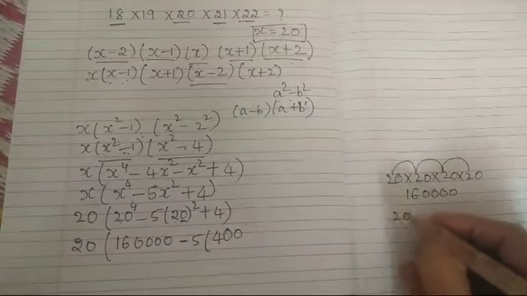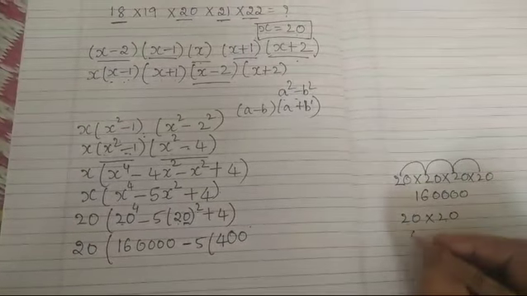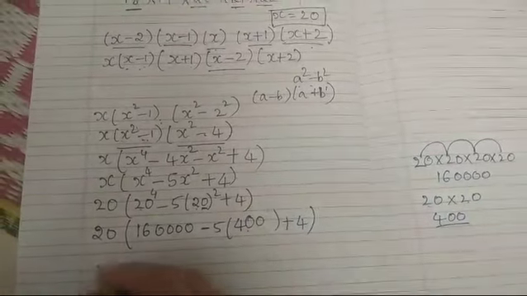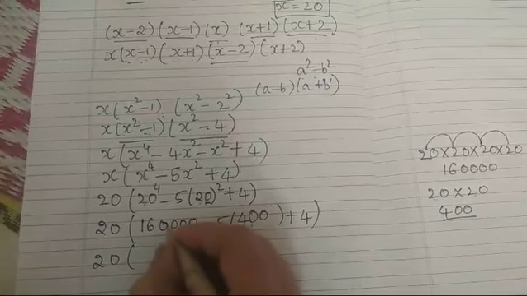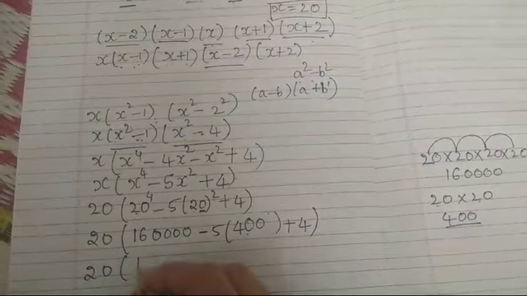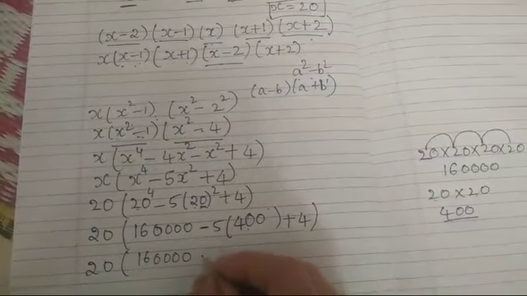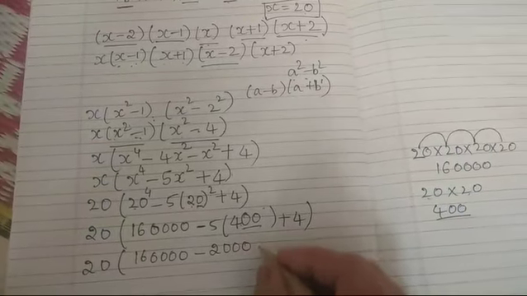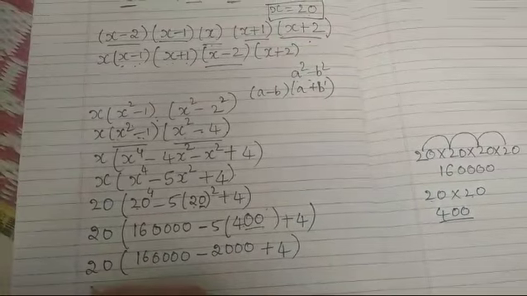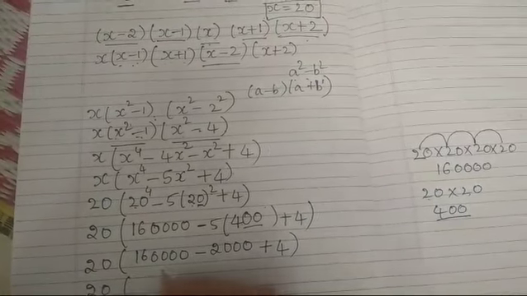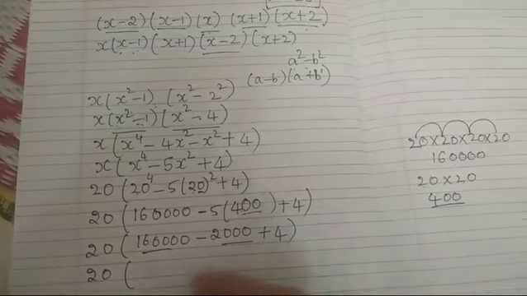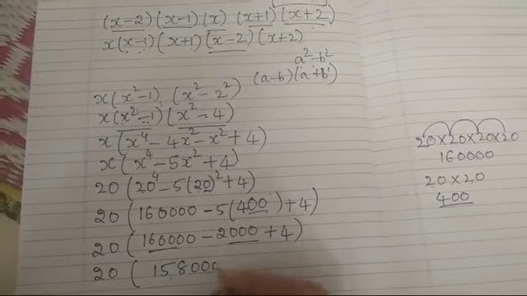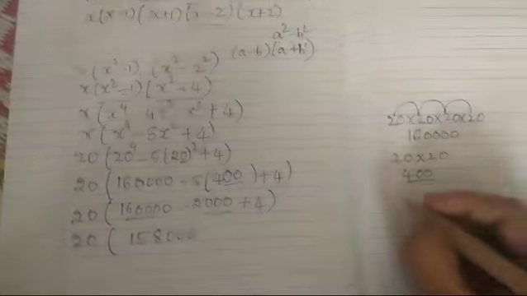Okay, you can do like this. See, 20 into 20, that is 2 2s is 4, 2 zeros remaining. I wrote plus 4, 20. Now I'll write this as it is, minus 5 4s is 20, 2 zeros as it is, plus 4. Now 20. Now subtract these two. When I subtract, I'll get the answer as 1 5 8 4 zeros. Sorry, 3 zeros. I'll show here.